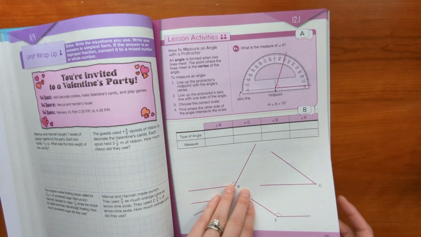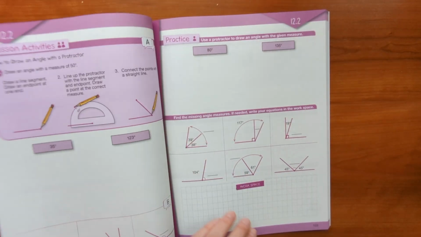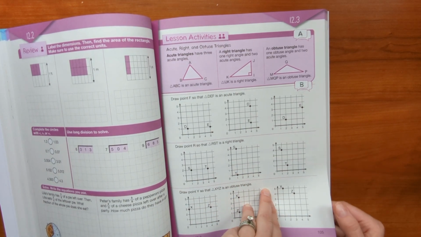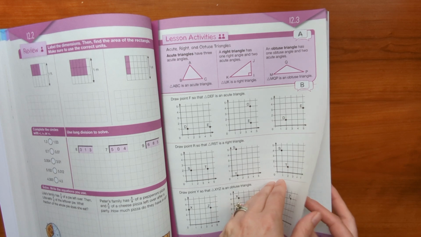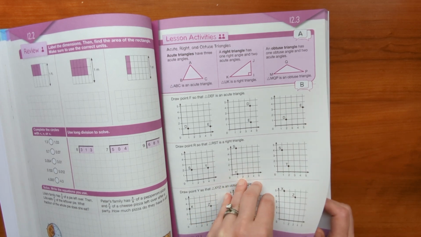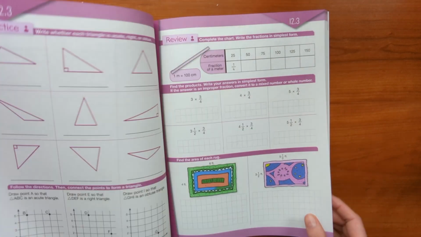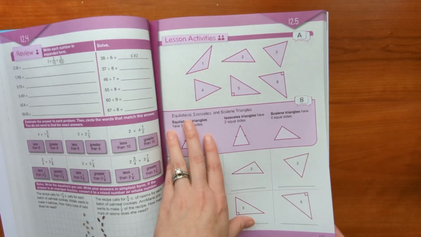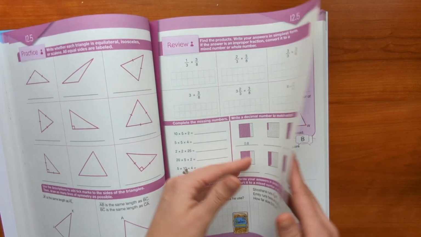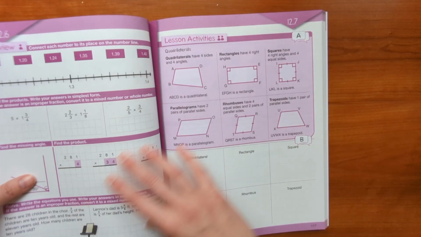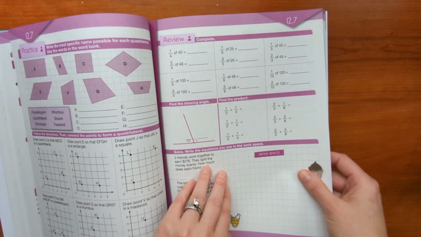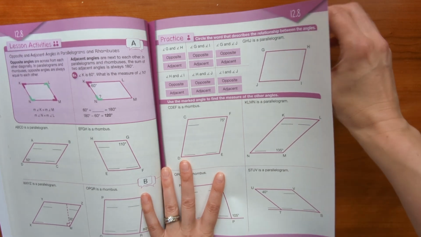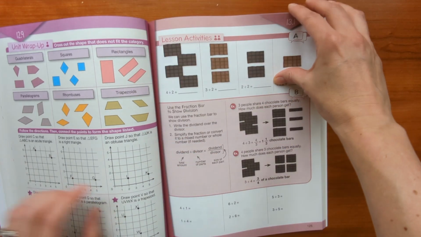And then here in Unit 12, we get into geometry. There's a brief review of angles, and then there's a lot of focus here on learning how to classify and measure angles and triangles and quadrilaterals. And so we find the missing angles in triangles, learn about equilateral, isosceles, and scalene triangles, review different kinds of quadrilaterals, and then also find missing angles in parallelograms and rhombuses.